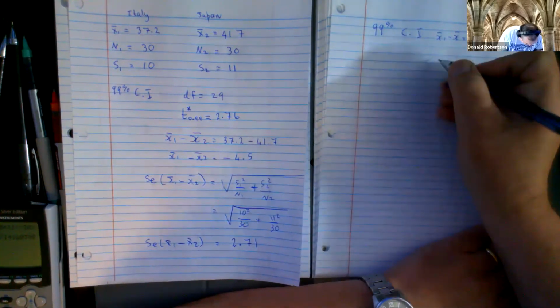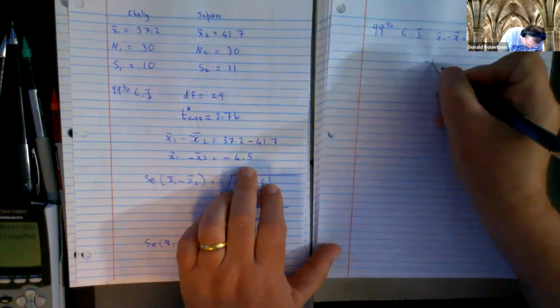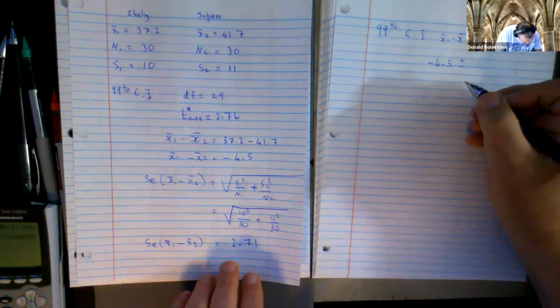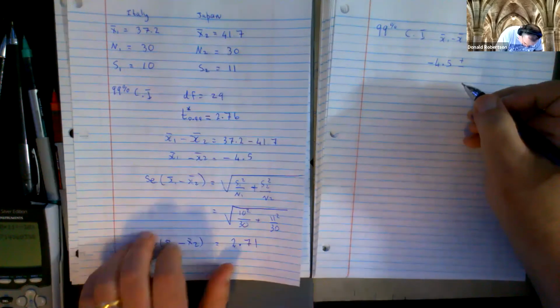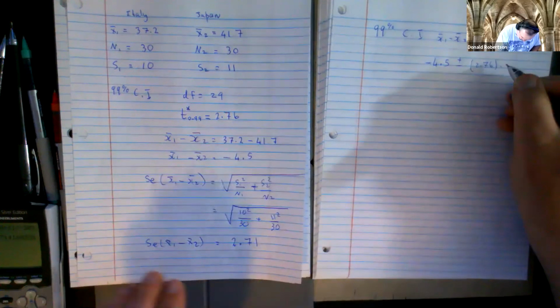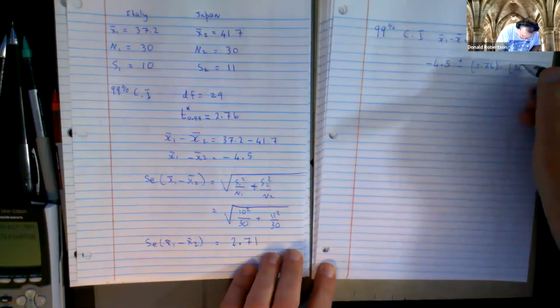The difference is negative 4.5, give or take 2.76 times 2.71.